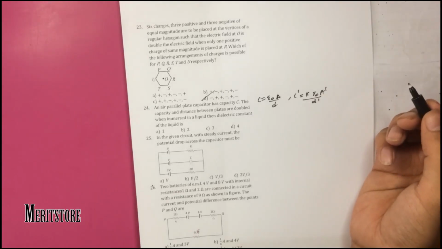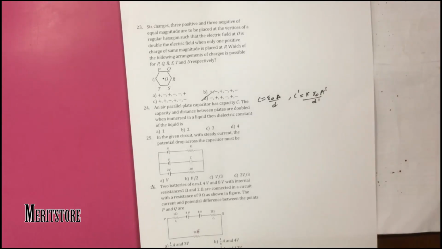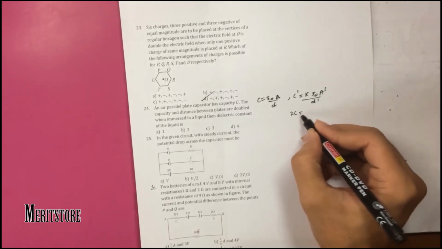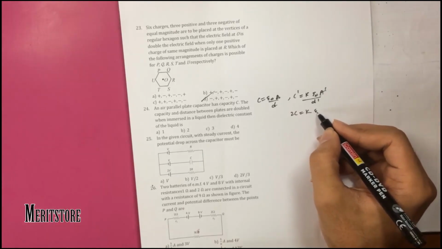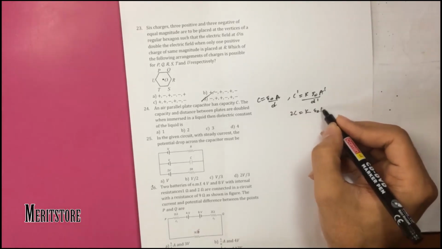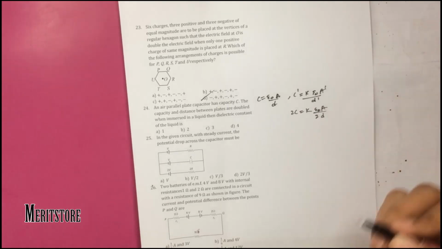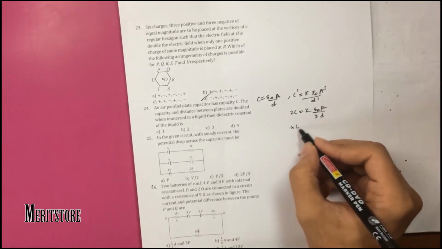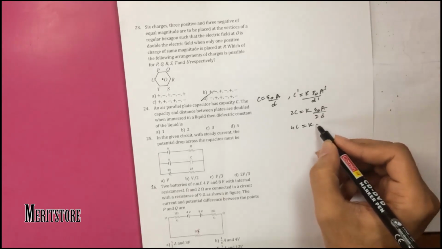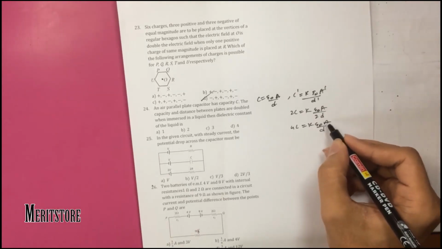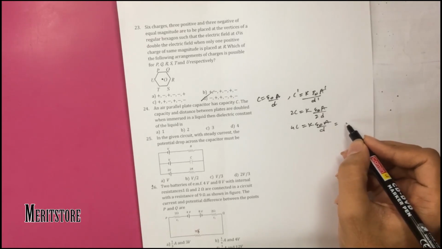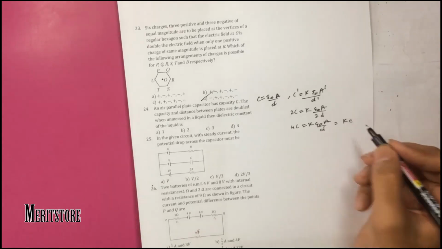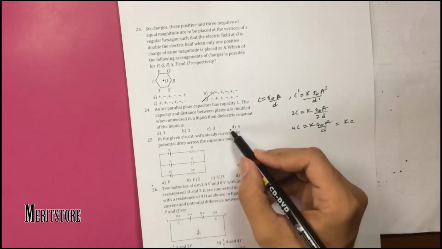Now distance between the plates is doubled, capacity is doubled, area remains the same. So this becomes 2C equals K epsilon 0 A by 2D. So 4C would be equal to K epsilon 0 A by D. Epsilon 0 A by D is nothing but C itself. So this will become KC. So your K would be equal to 4.